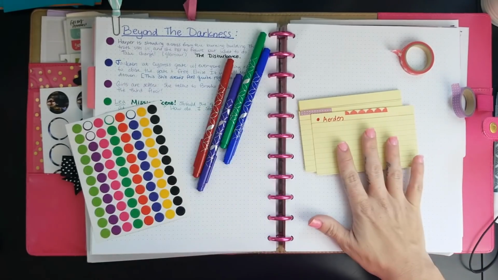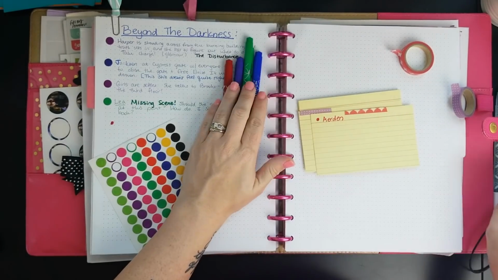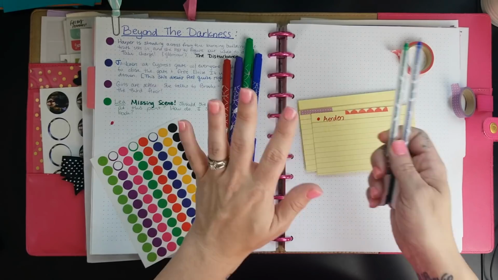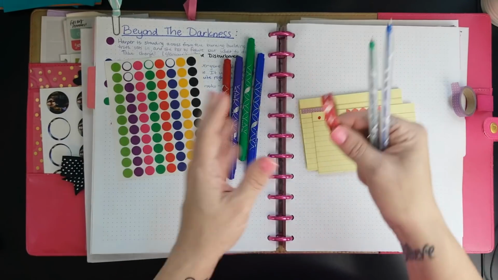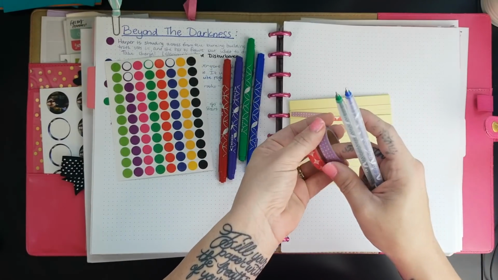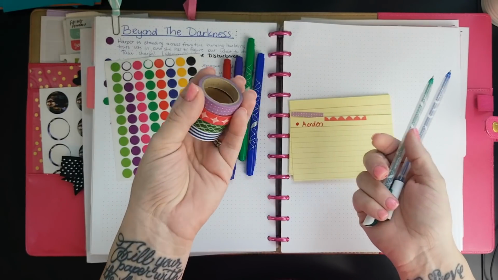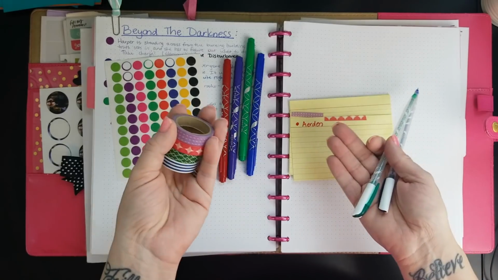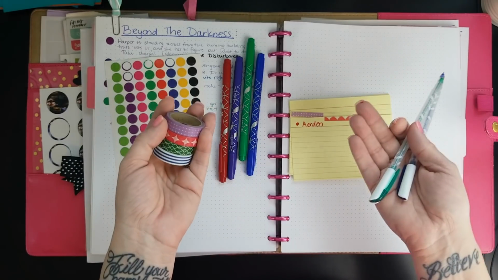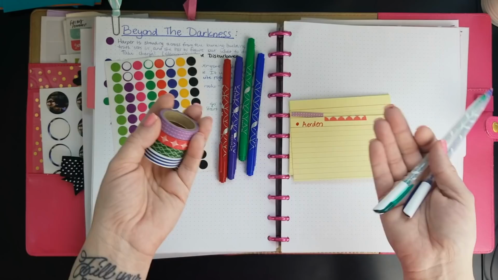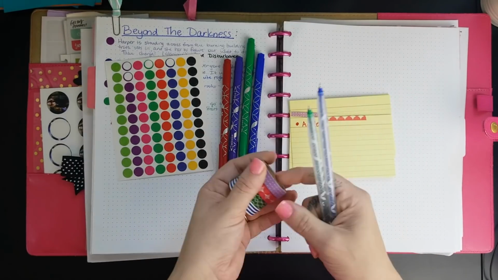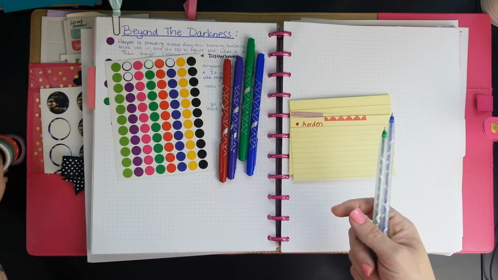I pretty much tend to always have markers, pens, index cards, stickers, and washi tape in my coordinating colors. Sometimes they have patterns, sometimes they're plain, but this just helps me visually and it makes it more fun for me, which makes me more motivated to actually get my edits done, which I know can sound silly, but some of my planner babes out there, you guys understand what I'm talking about.